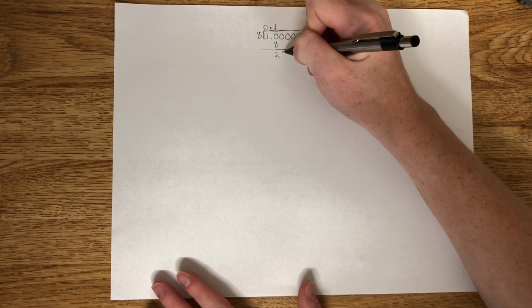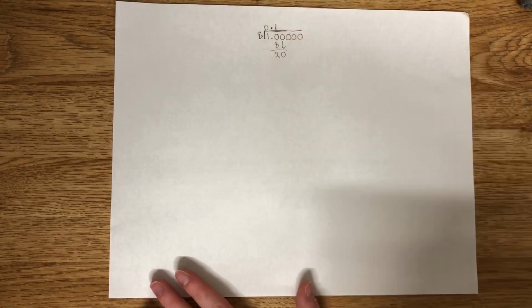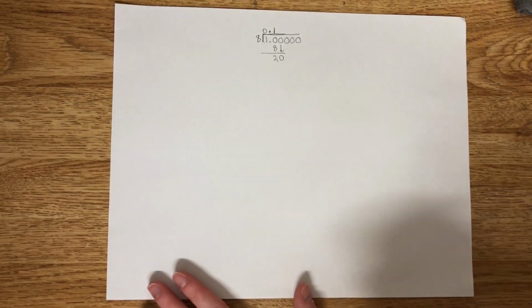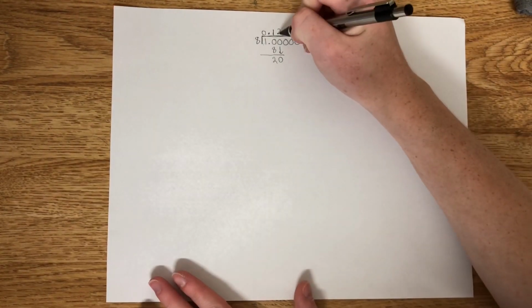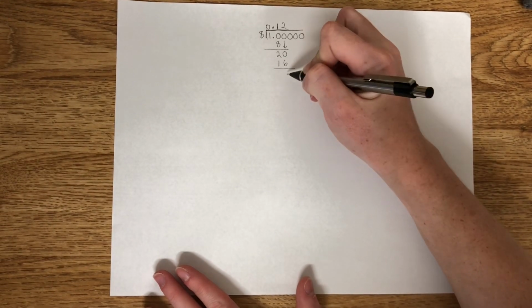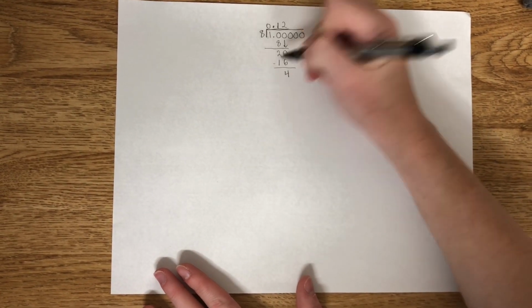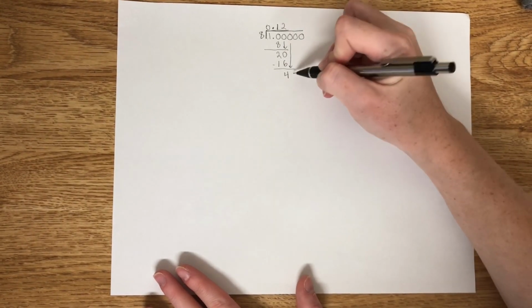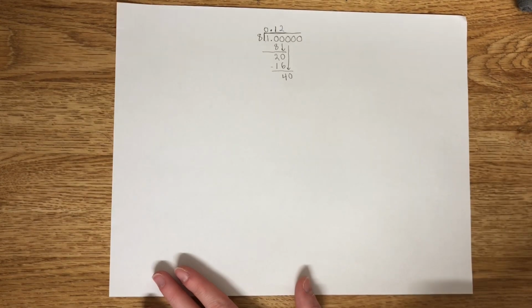I'm going to bring this next 0 down. I can put a little arrow to remind me that I've done that. And think how many times 8 goes into 20. That is going to be 2 times, and 8 times 2 is 16, so I'll subtract off that 16 from 20. Now, once I do that subtraction, I get 4, and I bring this next 0 down, and we get 40.